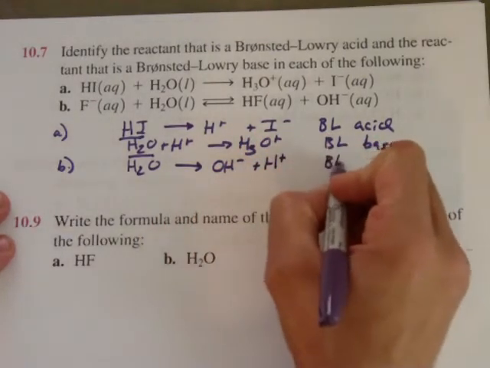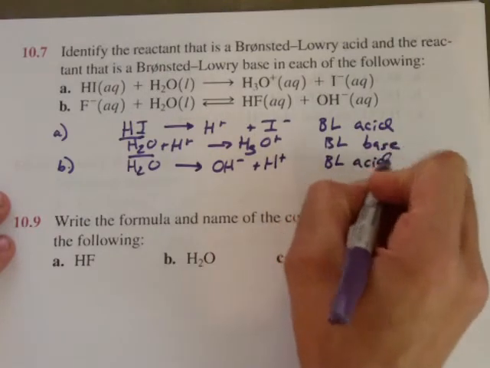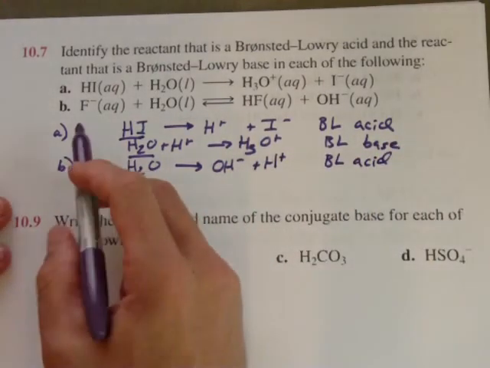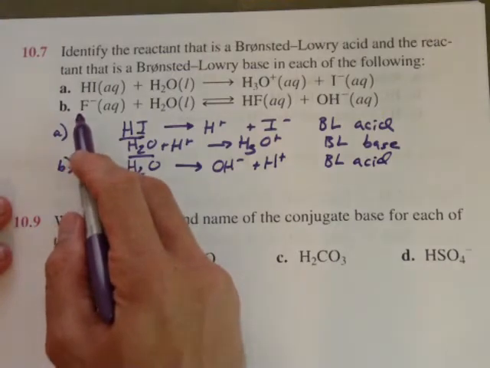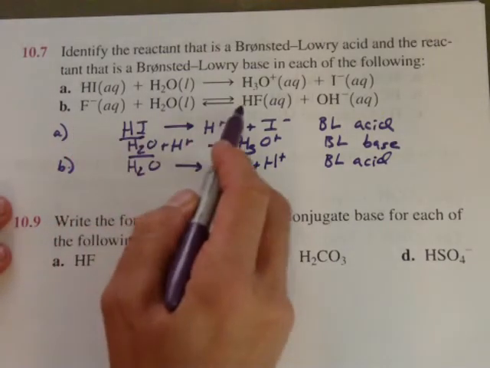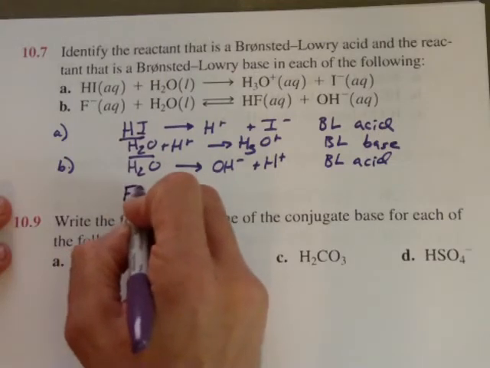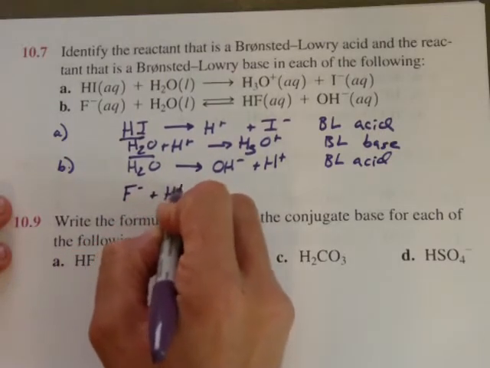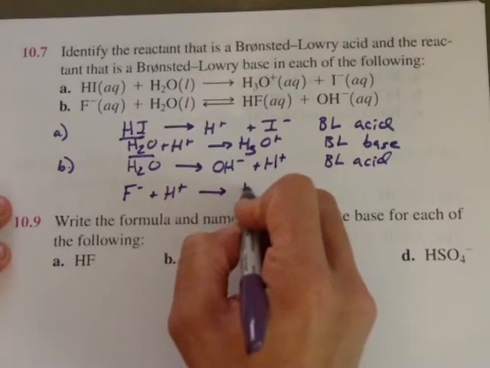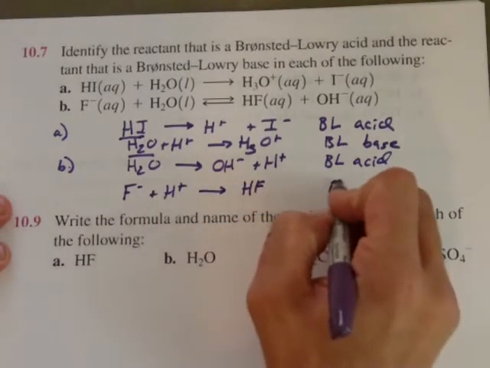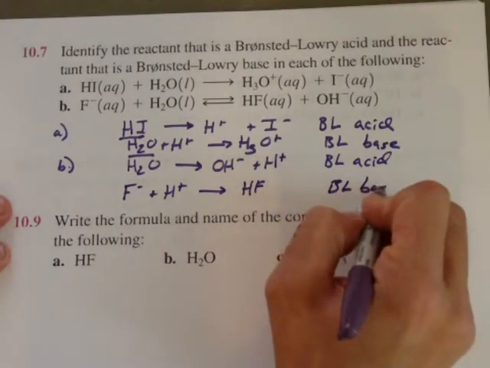So that will be the Bronsted-Lowry acid. A Bronsted-Lowry base will accept a proton. So F minus gains an H plus to become HF, and that will be a Bronsted-Lowry base.